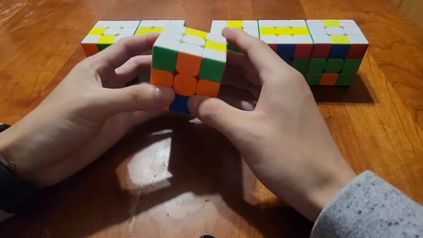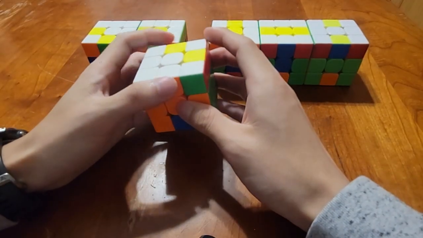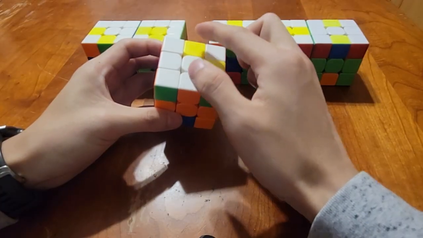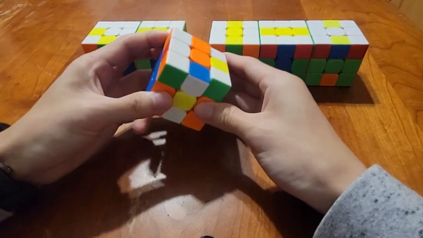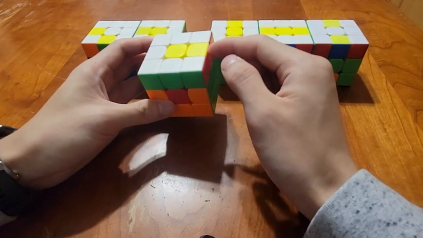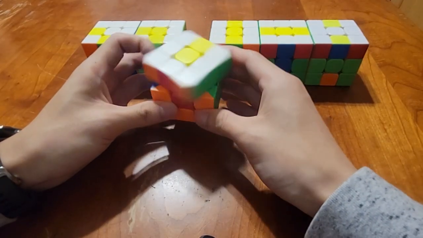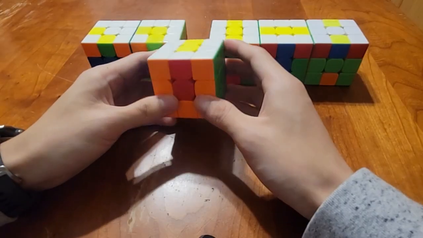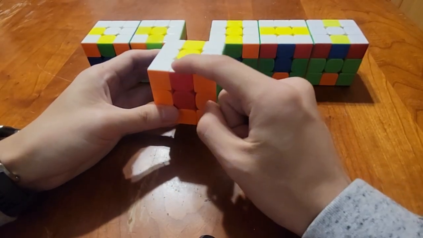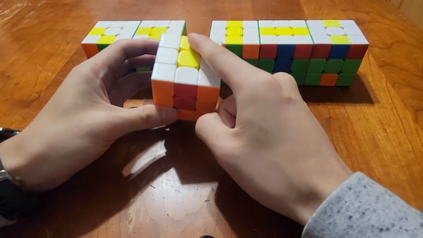So you would do M2 here to solve LR, and then you want to remember where the sticker was. Here it was in the back. After you do M2, you want to move the other one to where the first one just was. So here we want to do a U prime to move this to the back. And then to solve the rest of 4C, you want to look at this piece.